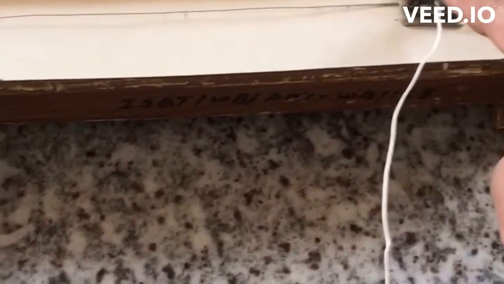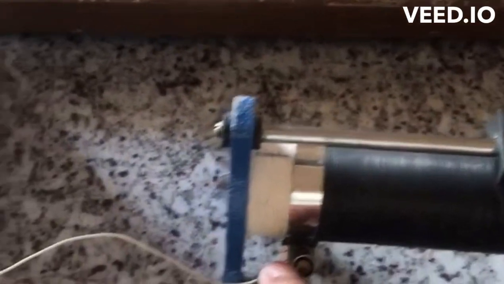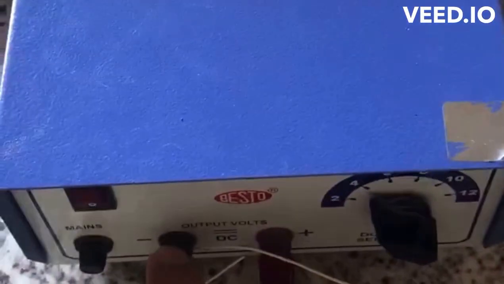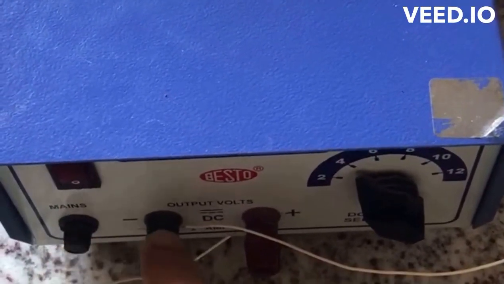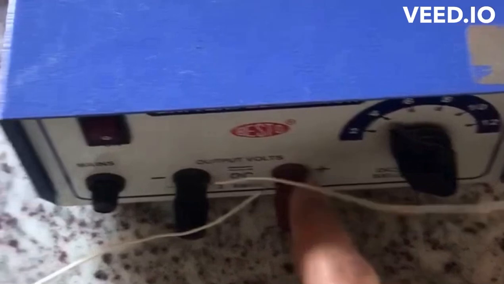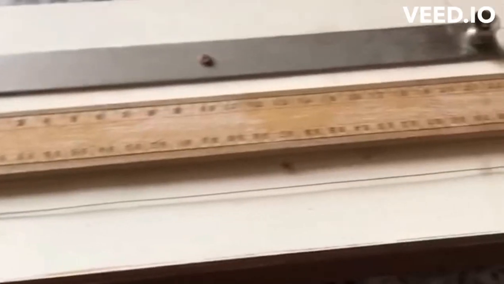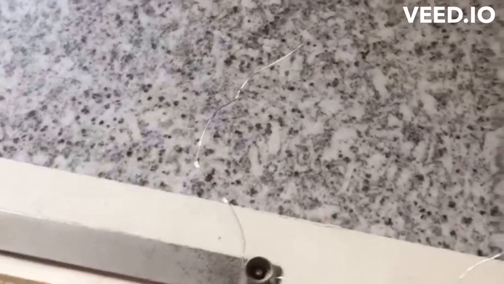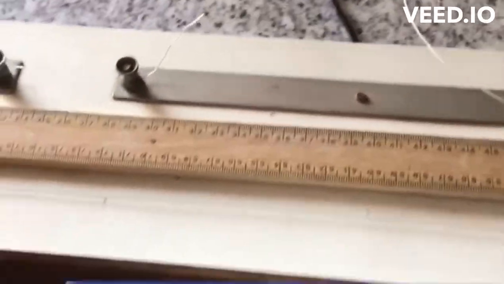This is the rheostat. The variable terminal has come to the end B. The lower terminal has gone to the negative of the battery eliminator. From the positive, it's come to the key, and from the key it has come to the other end. Now, this works on the principle of a Wheatstone's network.